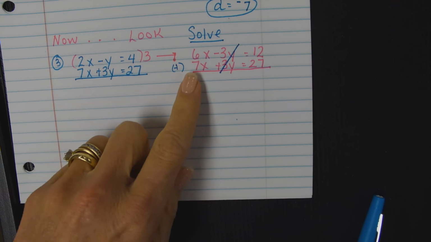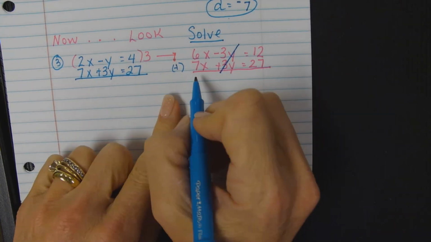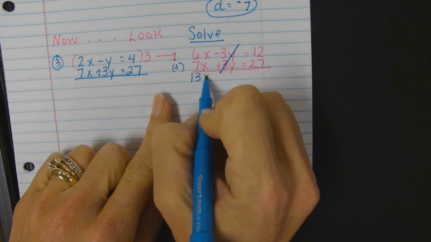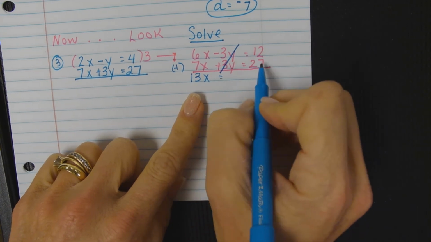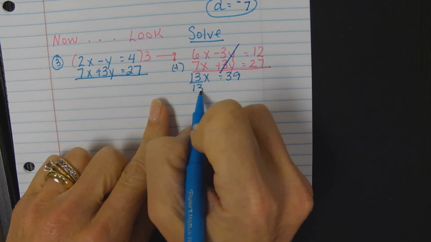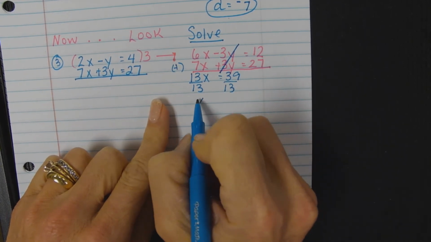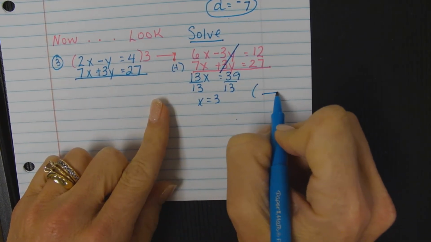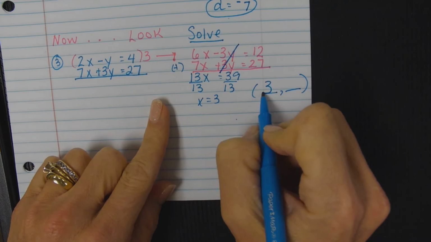All right, how many x's do we have? 6 plus 7 is how many? 13x. Those are eliminated. What's 12 plus 27? 39. Divide by 13. X is equal to what? 3. X is 3. So here is our x and y with x is 3.